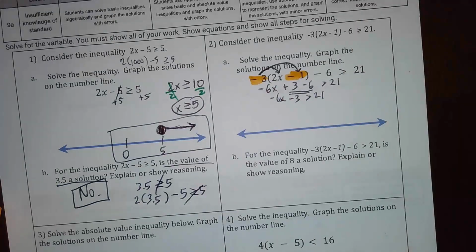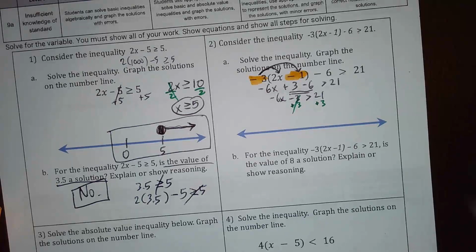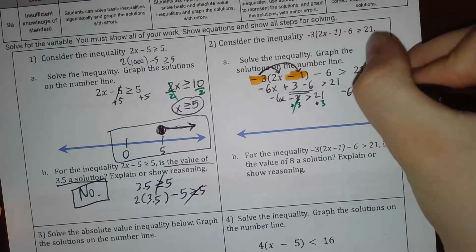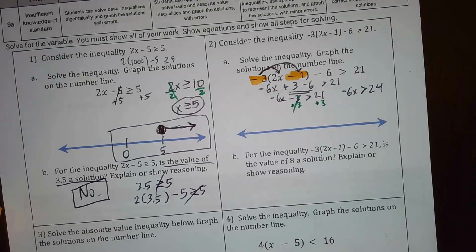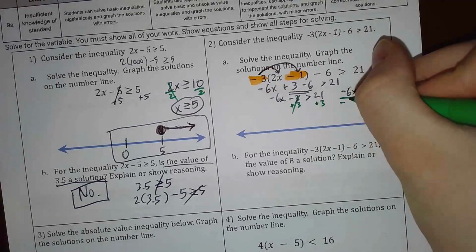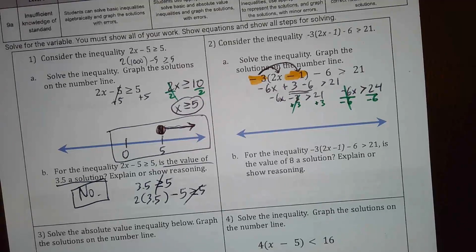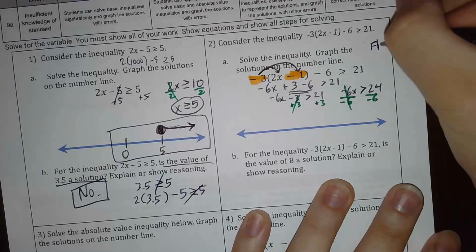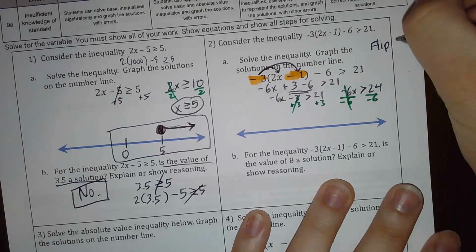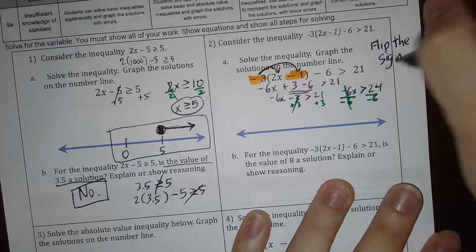I will then add 3. That gives me negative 6x is greater than 24. 21 plus 3 is 24. And now I will divide by negative 6. Now you can use the trick that we remember where if we ever divide or multiply by a negative number, we must flip the sign.